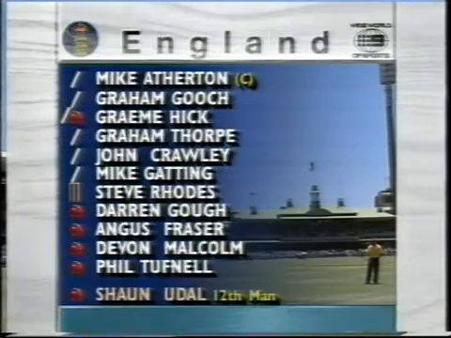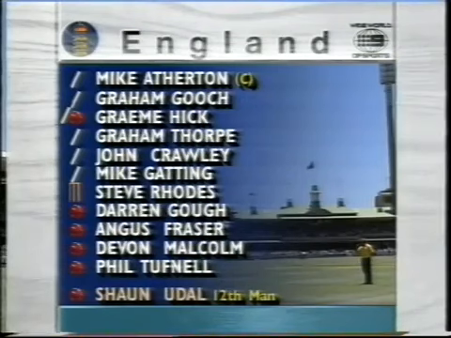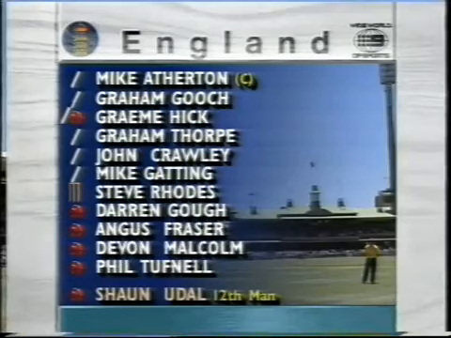Now, England have a couple of changes. One of them's the logical and forced change of John Crawley coming in for Alex Stewart. Stewart's finger has been broken again. But a big change down the bottom there. Philip de Freitas, who they say has done a hamstring, has been replaced by Angus Fraser, and it'll be interesting to see how Fraser bowls on this pitch. Sean Udall is the 12th man.